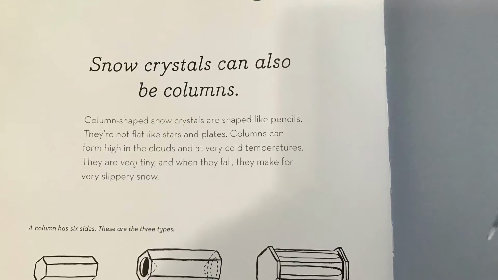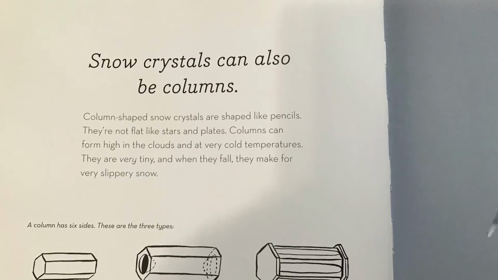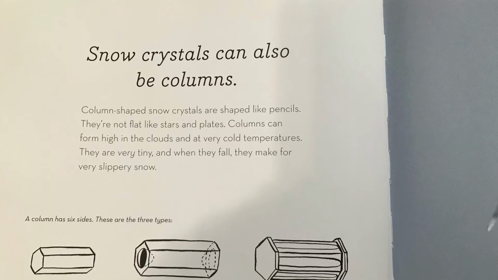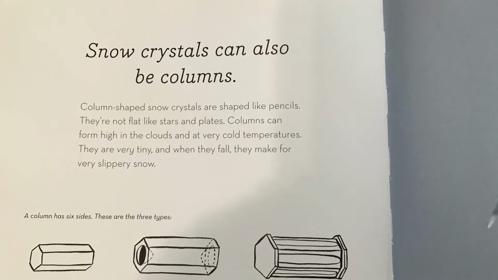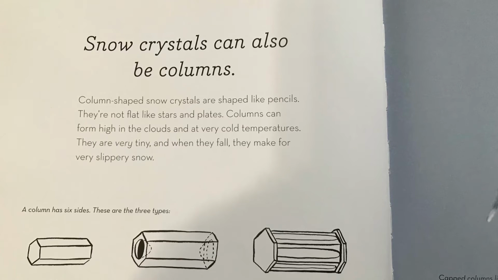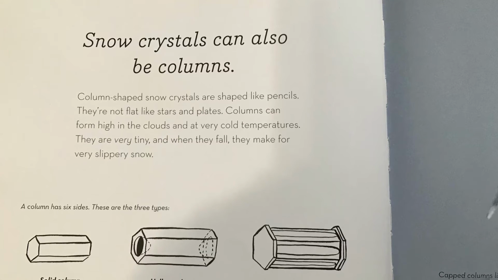Snow crystals can also be columns. Column-shaped snow crystals are shaped like pencils. They're not flat like stars and plates. Columns can form high in the clouds at very cold temperatures. They are very tiny, and when they fall, they make for very slippery snow. A column has 6 sides.